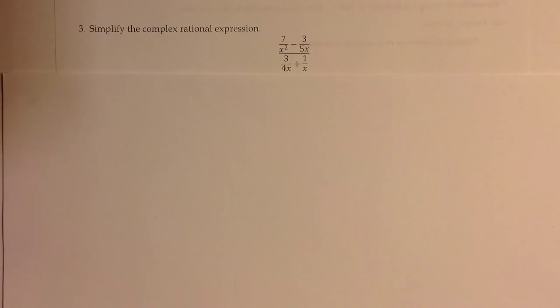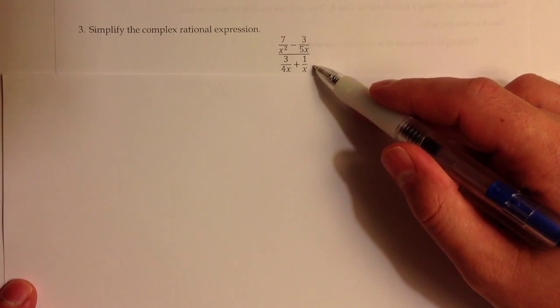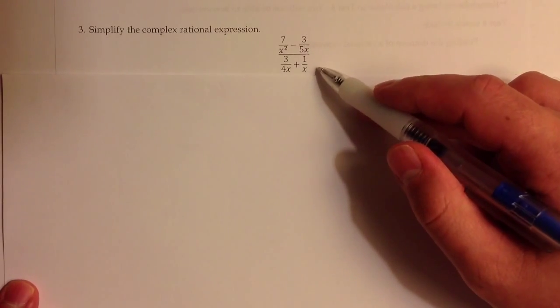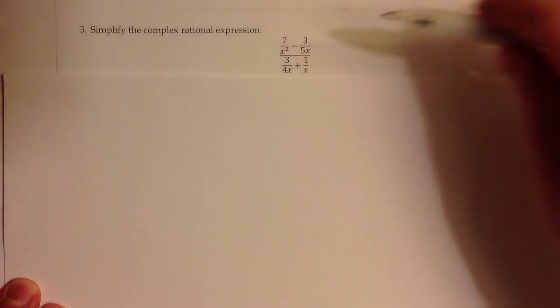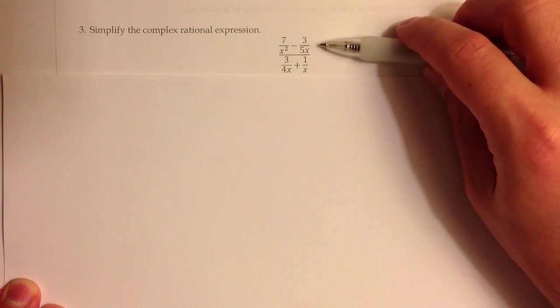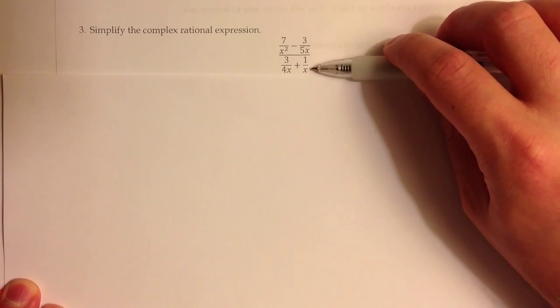To simplify a complex rational expression, we first need to create single fractions in the numerator and denominator. For some problems those will already exist, but for this one we have a subtraction of two fractions in the numerator and an addition in the denominator. But if we look at the denominators here, we can create common denominators and complete the subtraction, and create a common denominator in the denominator and complete the addition.